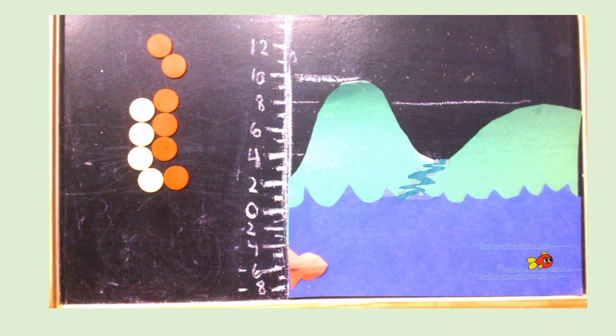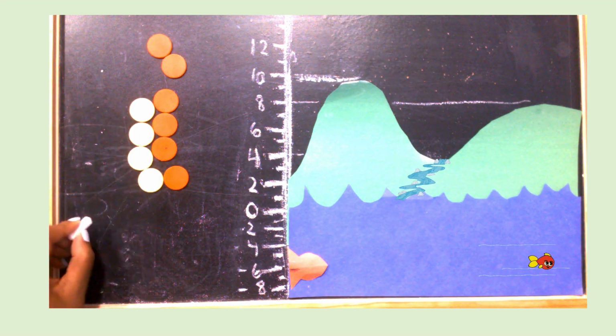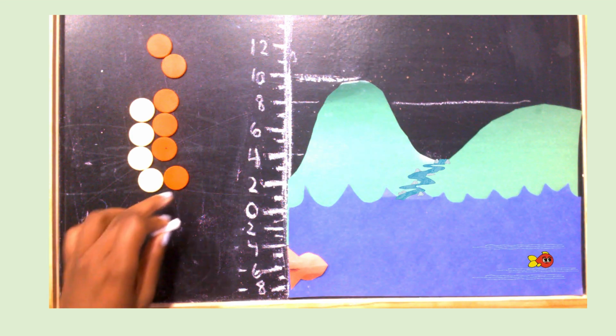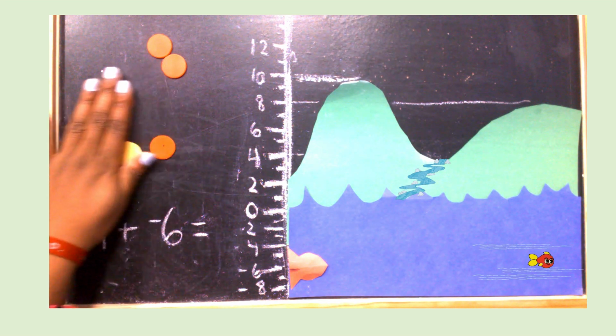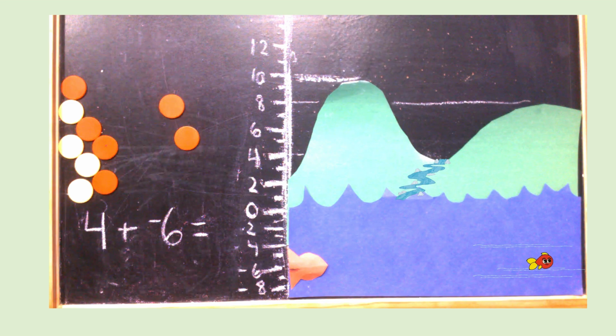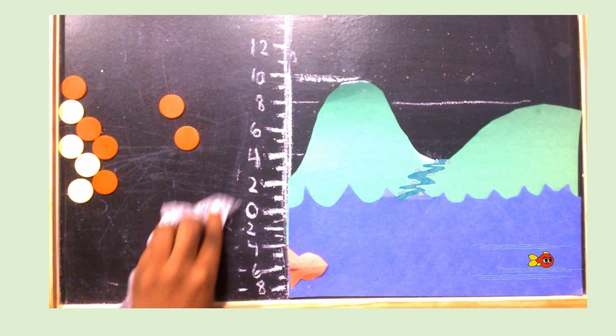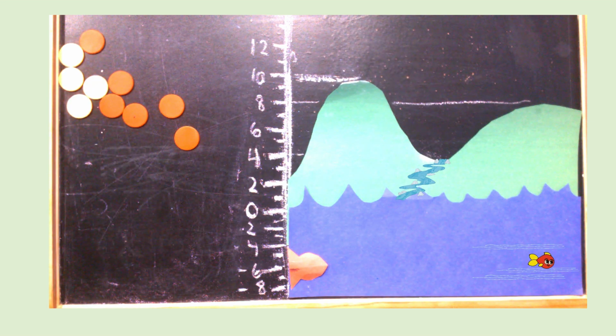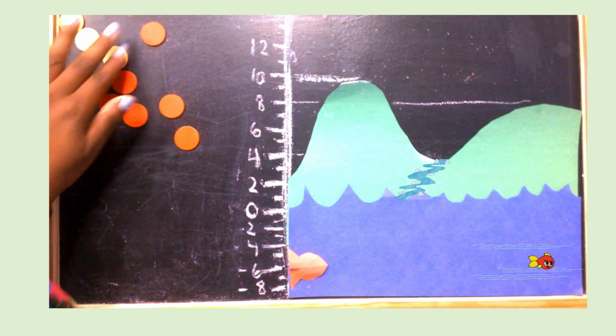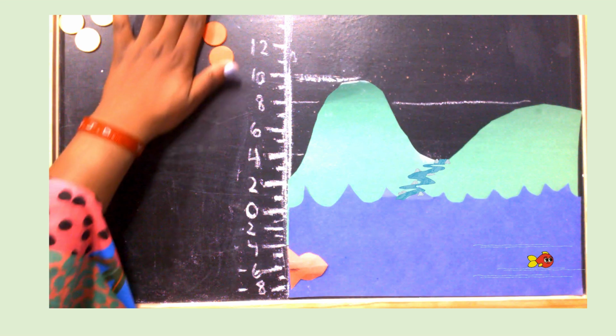So let's put this into context. I have 4 positives and I'm adding 6 negatives. If these neutralize out, what do we have left? We have -2. So counters are a tool we can use. If you don't have counters, you can use pennies and dimes because they're contrasting colors, or dry lima beans and dry black-eyed peas, anything to put your hands on if you are that kind of learner.